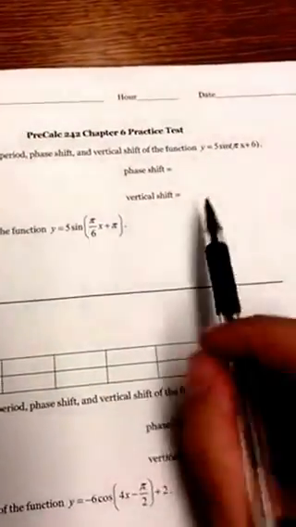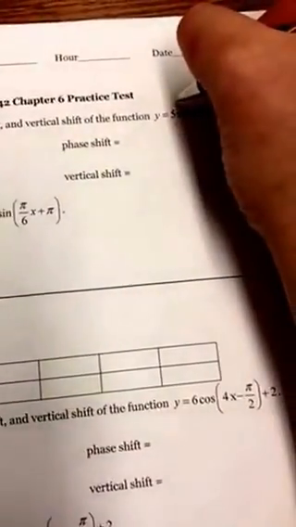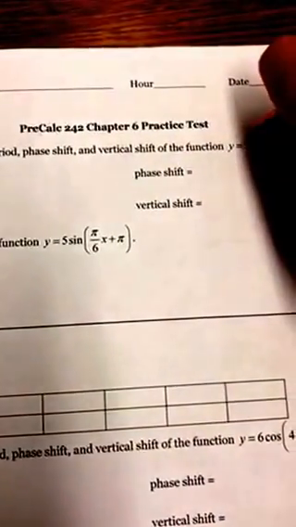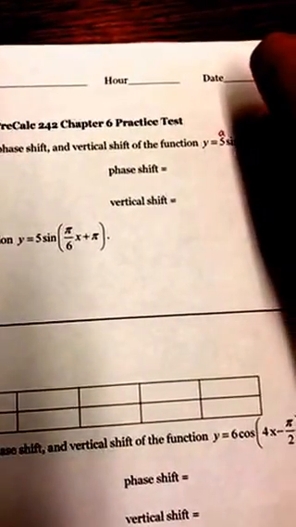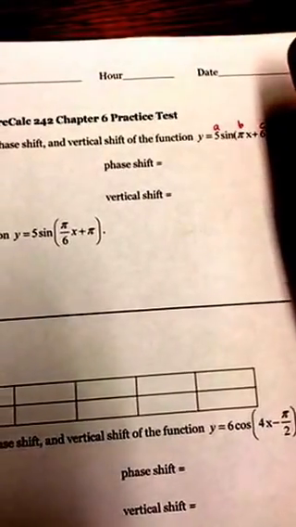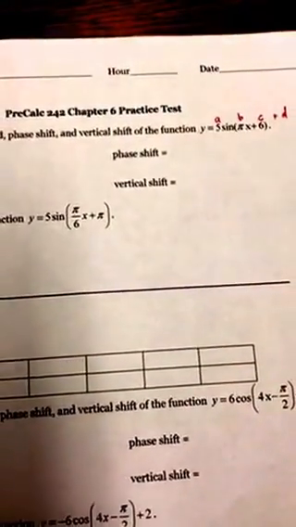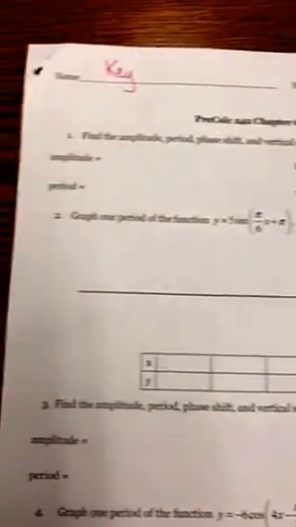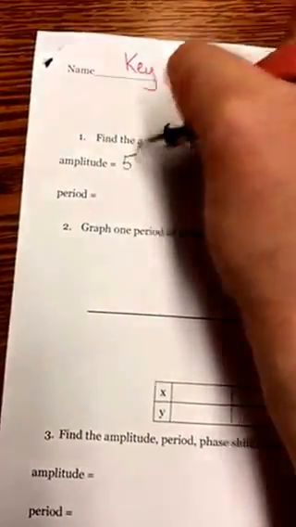So amplitude is the absolute value of A. Remember, let's do it this way: this is A, the number out front, B is in front of X, C is over here, and then plus D would be on the outside. So amplitude, absolute value of A, so our amplitude is simply 5.